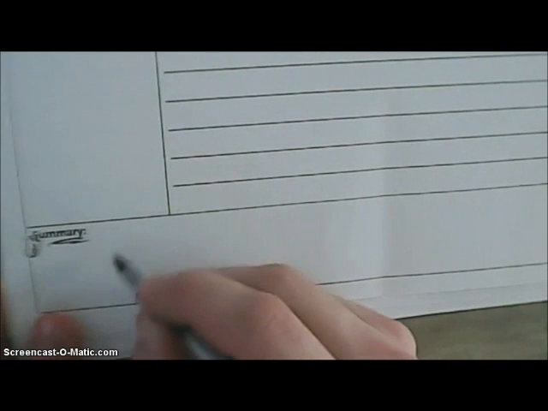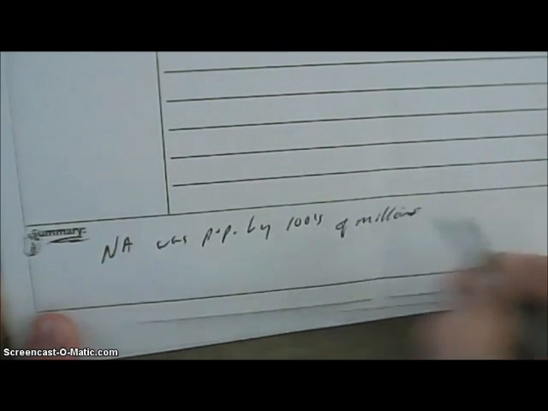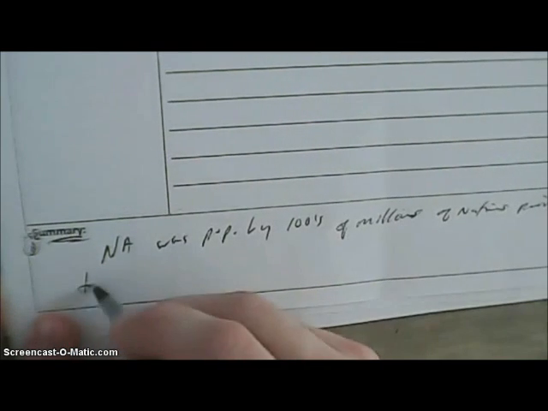So I've read about all those people. So I want to record what I read about in a brief summary. And this may be that North America was populated by hundreds of millions of natives prior to contact with Europeans.